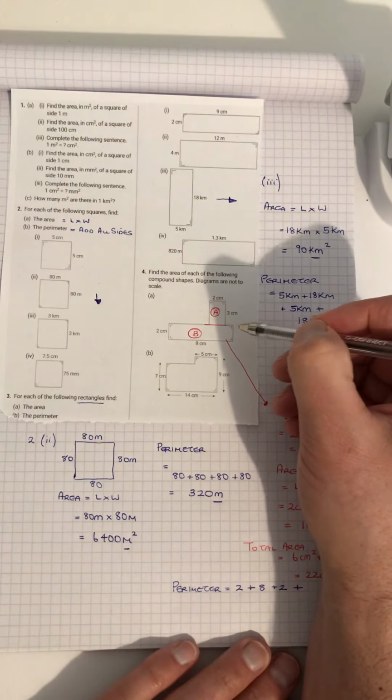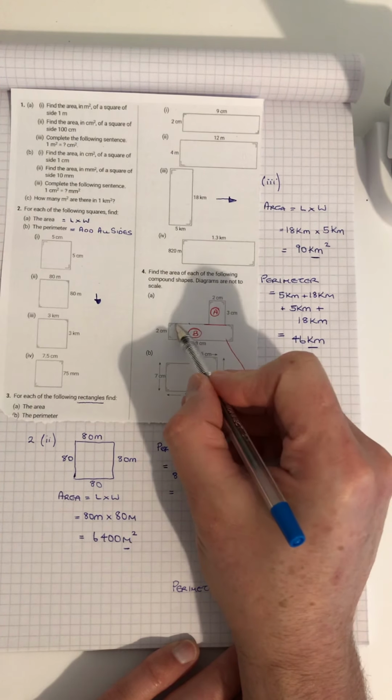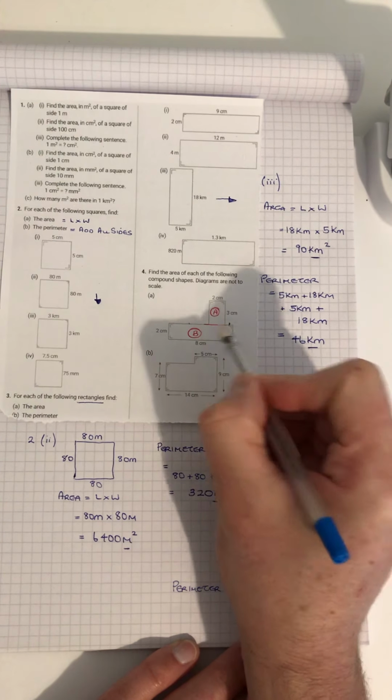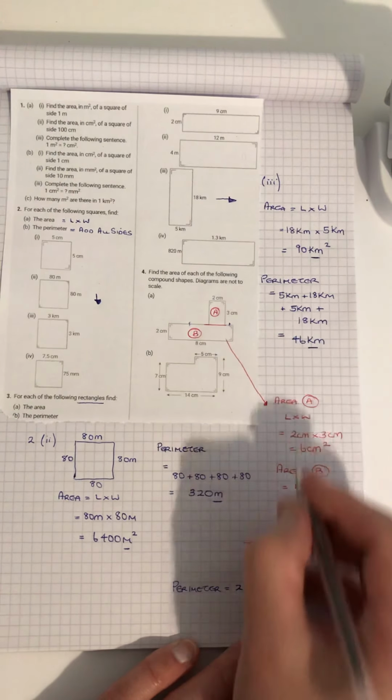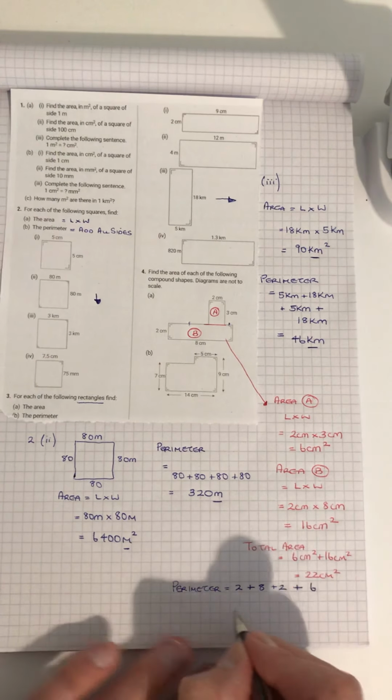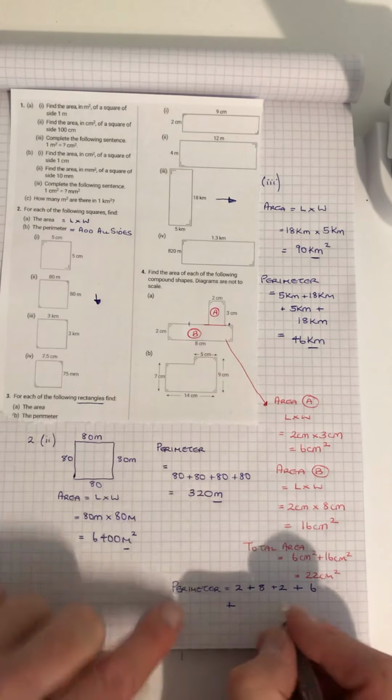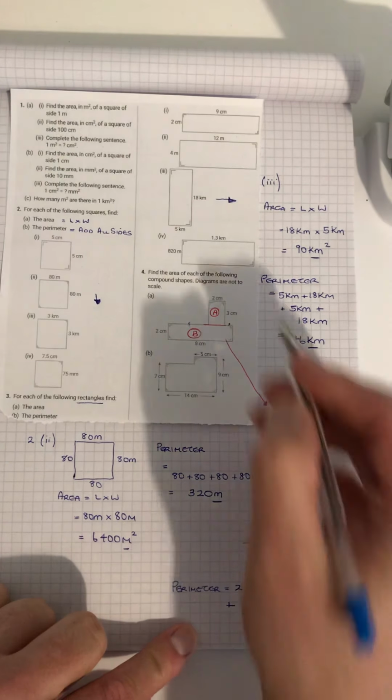Now, be careful here. So this bit here and this bit here, the total is 8. Take away the 2 centimeters here means that this bit plus this bit here will be equal to 6, plus 3, plus 2.